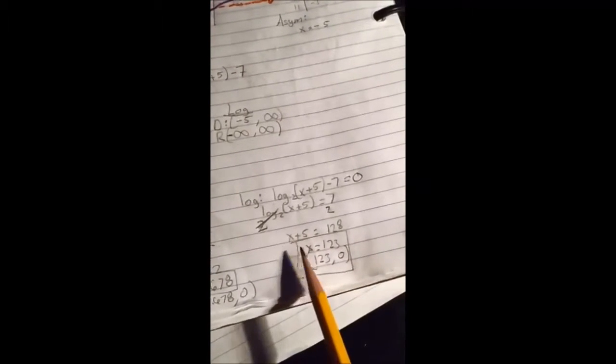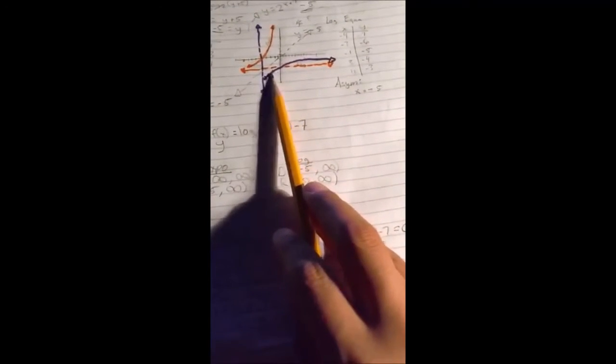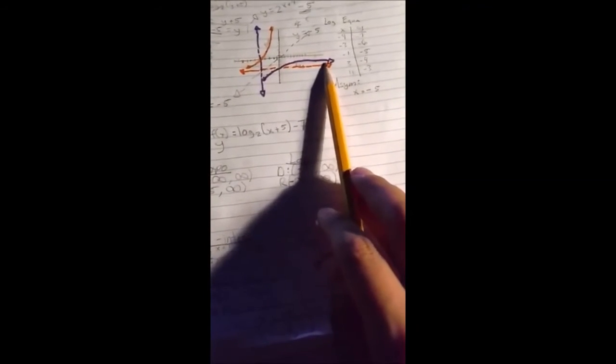You put that in your calculator, you get 128. Bring the x plus 5 down and simply solve for x. You get x equals 123. Put that in as a point, 123, 0. This is the point where our log function, our purple line, will hit the x-axis.